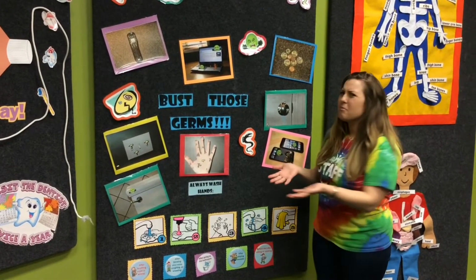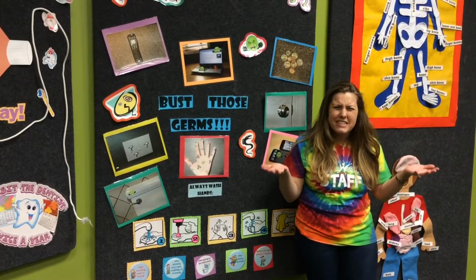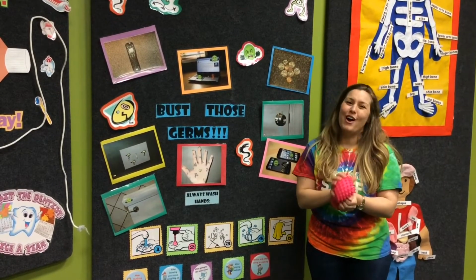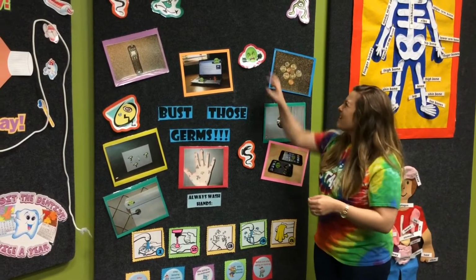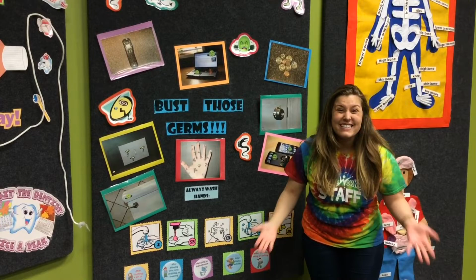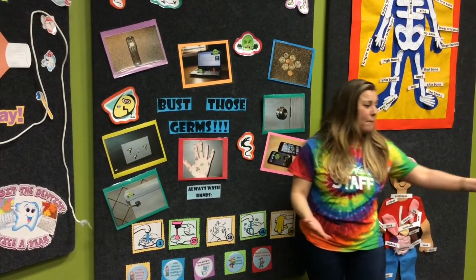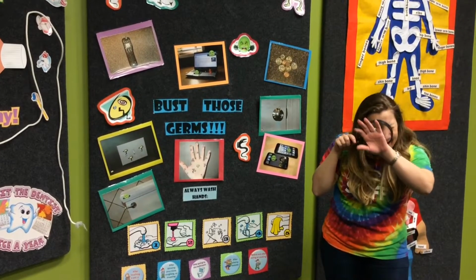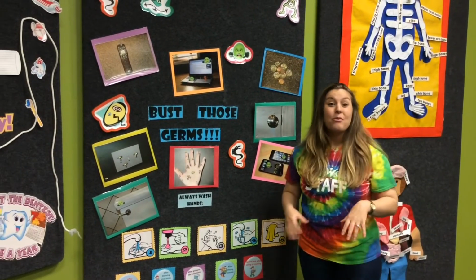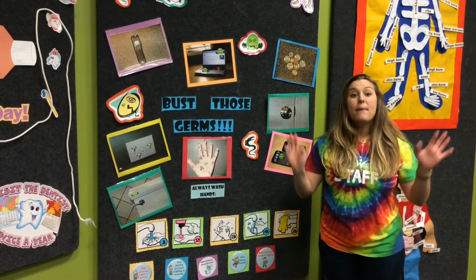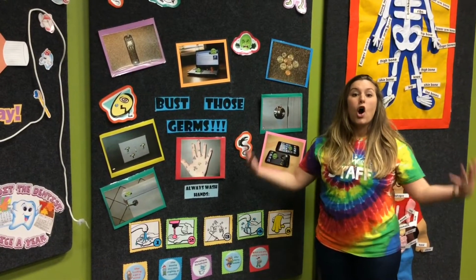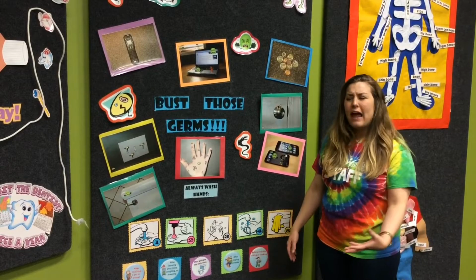What does a germ look like? What is a germ? Can you see a germ? Let's see. Is this a germ? No, this is not a germ. This isn't a germ either. In fact, we can't see germs. They're microscopic. Nope, still smaller than that. They're so small that we would need a microscope to see them. But we do know that they're everywhere. They are all over, but that's okay.